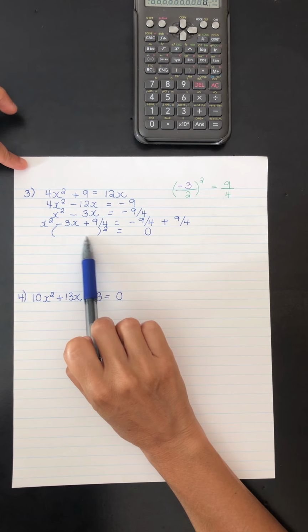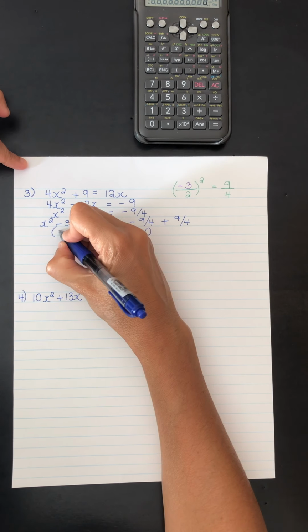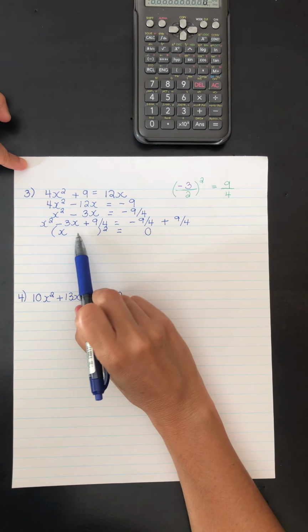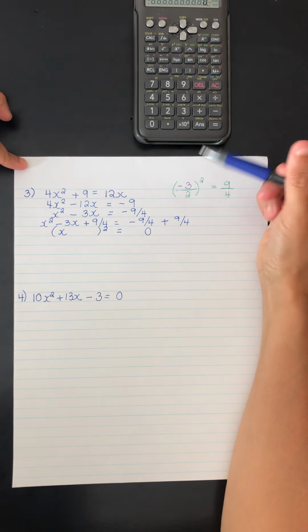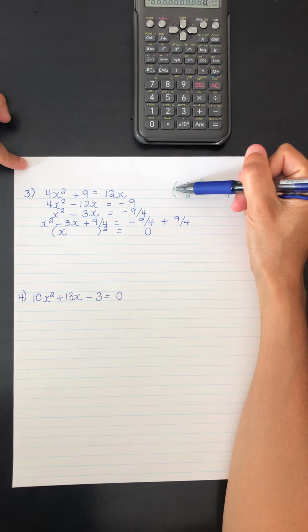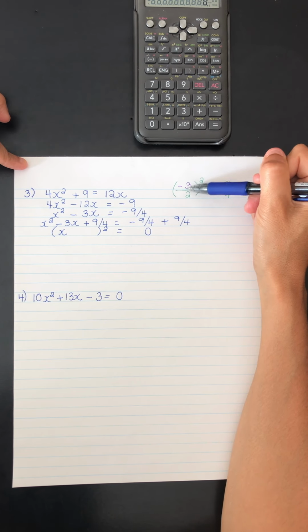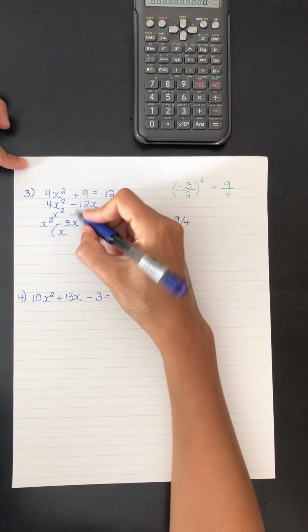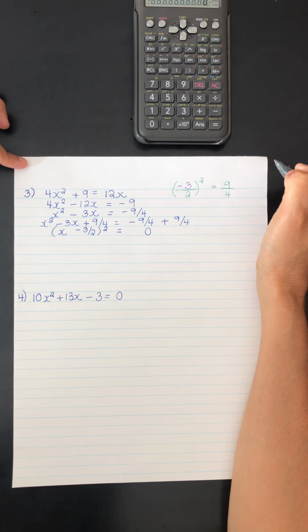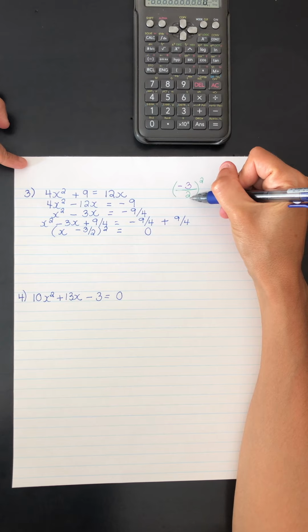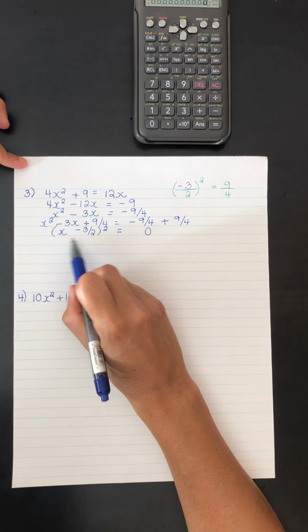Okay, we have to figure out what binomial goes in here. Certainly, there will be an x here. We need to know the number that goes here. Remember that it will be the coefficient of x after dividing by 2. So it will be -3/2. Okay, the coefficient after dividing by 2 and before squaring.